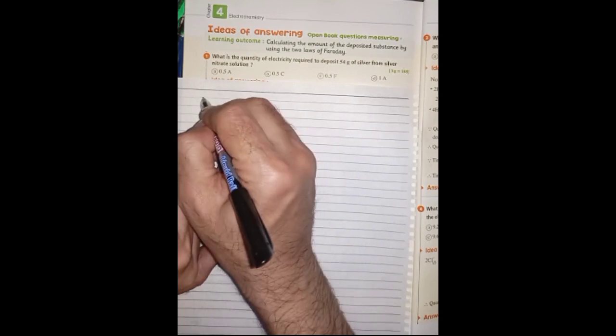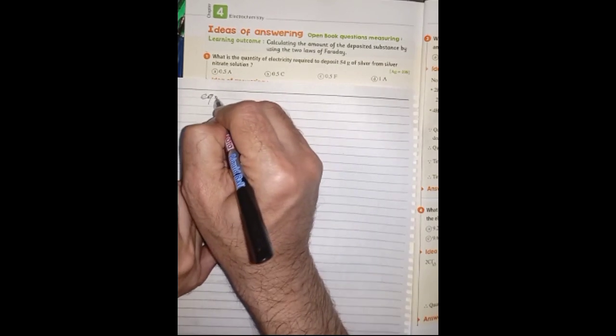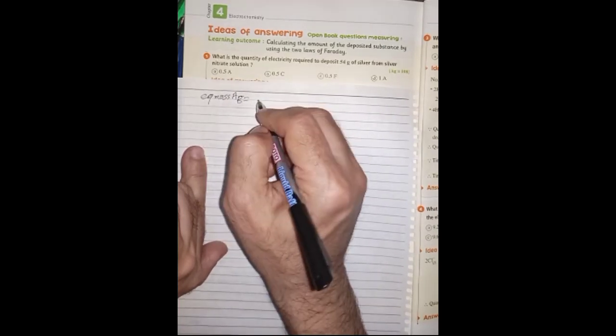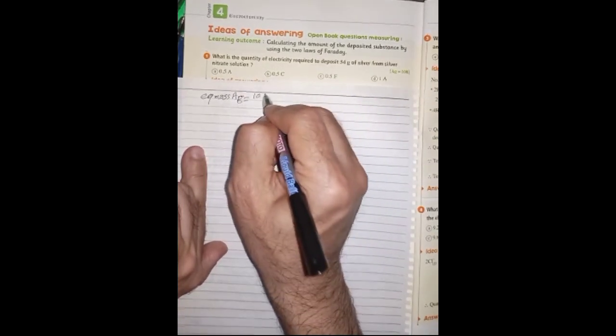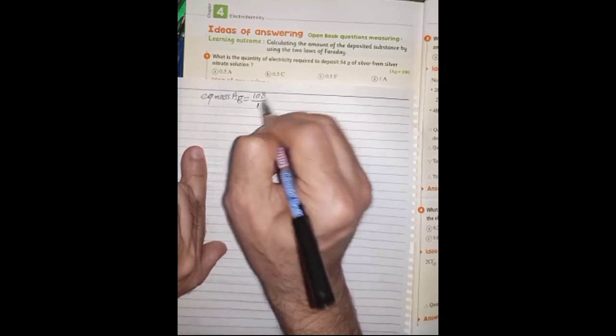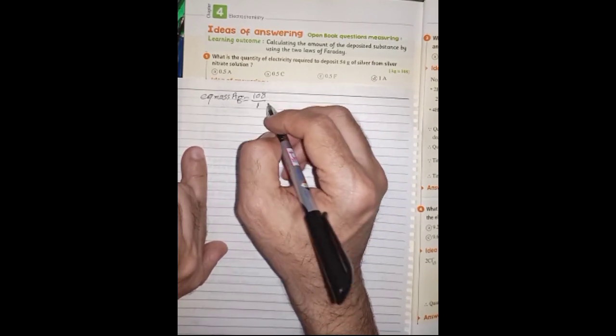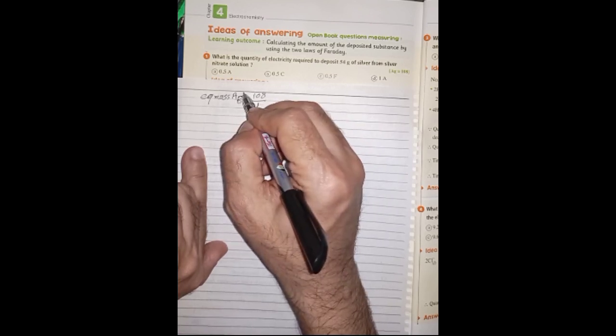We want to calculate first the equivalent mass of silver. Equivalent mass of silver equals its atomic mass 108 over the number of charge of silver. Silver is monovalent. Its charge is positive 1.